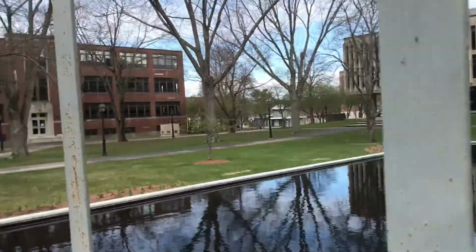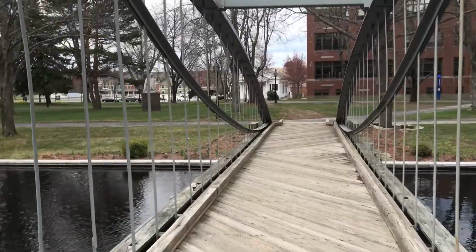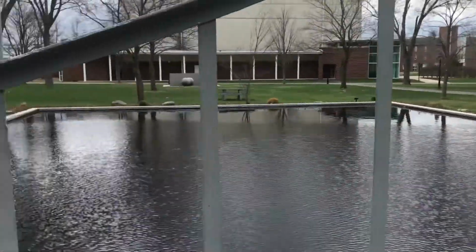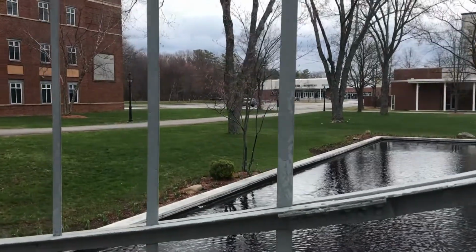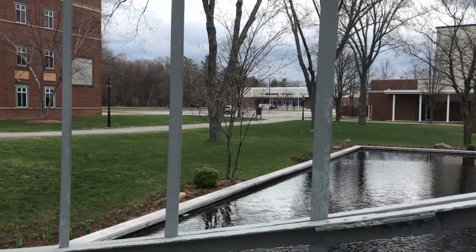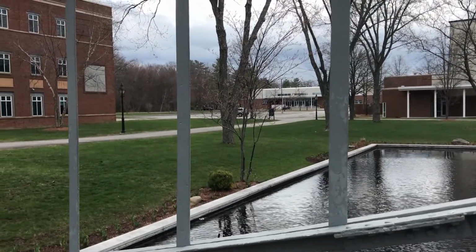But anyways, campus looks beautiful, as you can see. Looks just like it normally does. It's a little weird to be able to show up though and get parking. There's my car, the only car in Mendel. When has that ever happened?